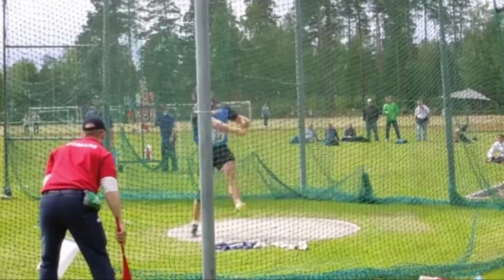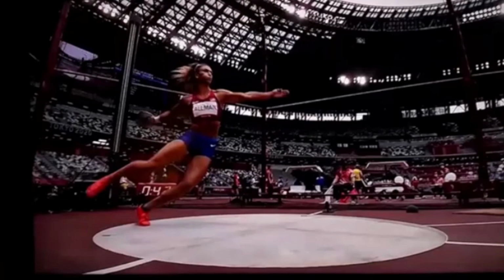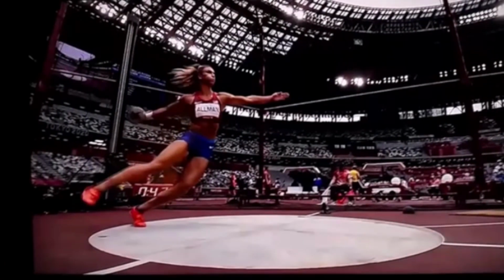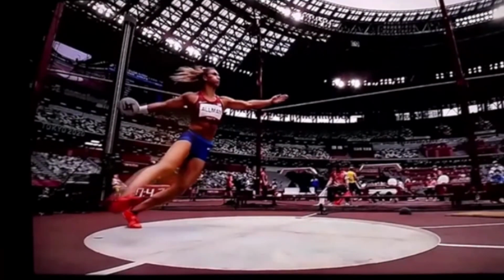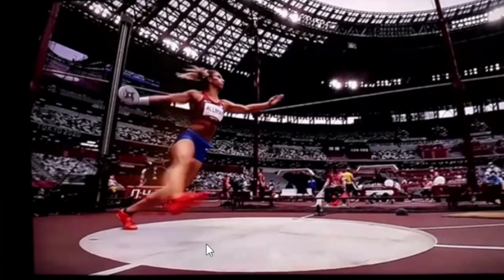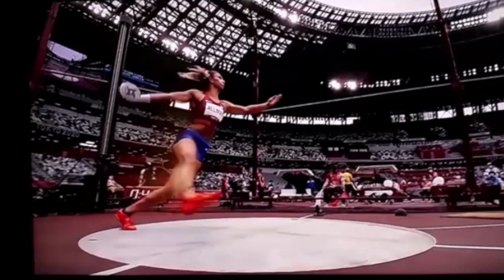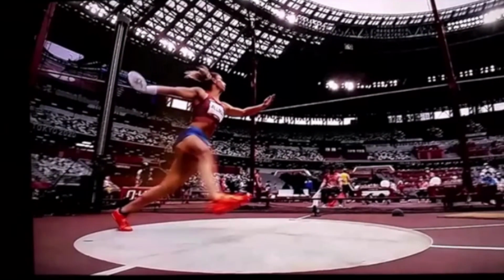Okay. Last thing I wanted to show was where Valerie Allman bends her right leg. She'll keep the right leg straight until the knee is past the hip or in front of the hip. The foot is ahead of the knee, and it's still straight. It's probably because she's not as tall. I'm gonna guess. I don't really know.